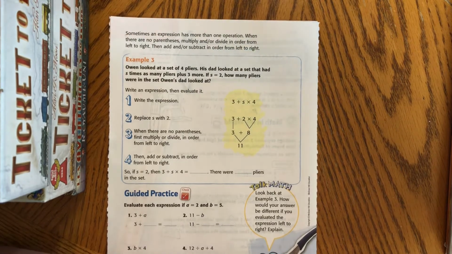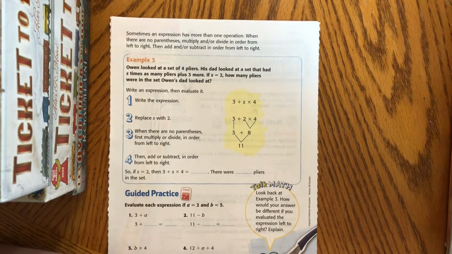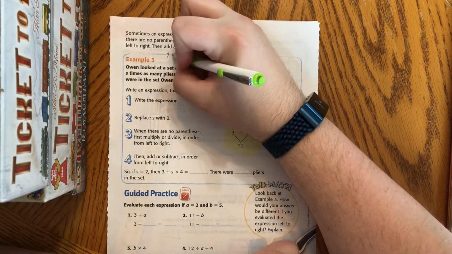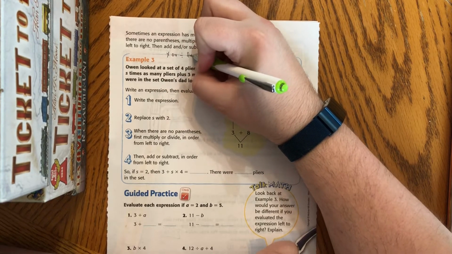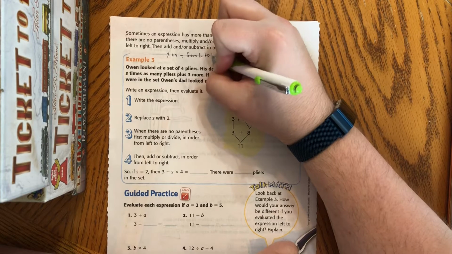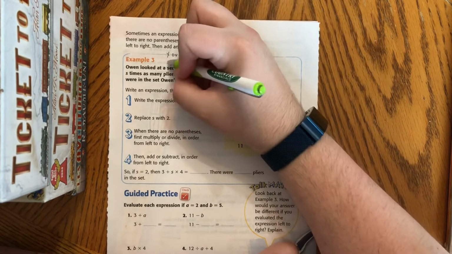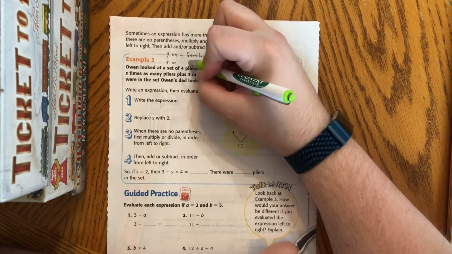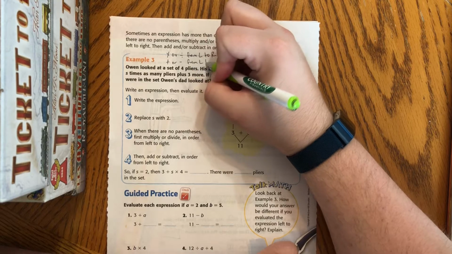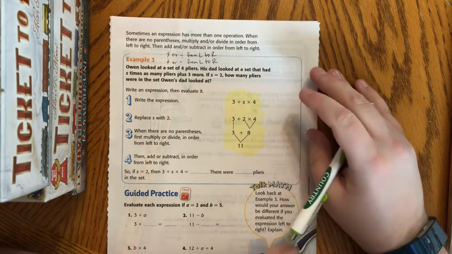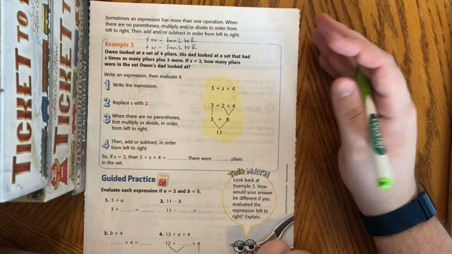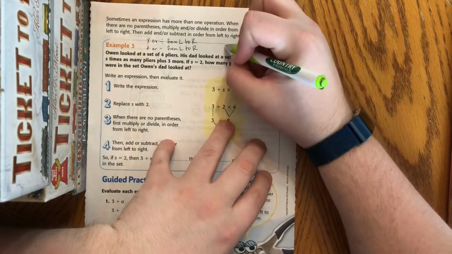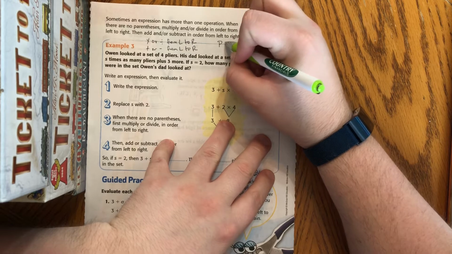So when there's no parentheses, you're going to multiply or divide from left to right. After you do that, you're going to add or minus from left to right. So basically, you're going to do everything left to right unless you have parentheses. So we're going to learn what's called PEMDAS.